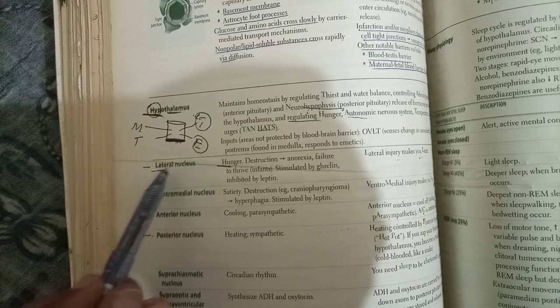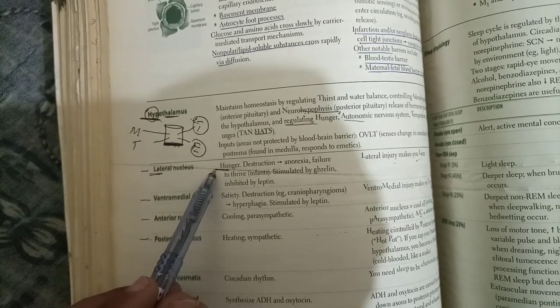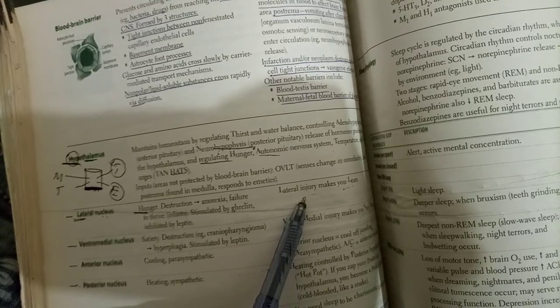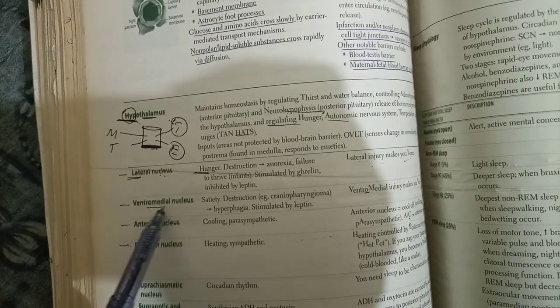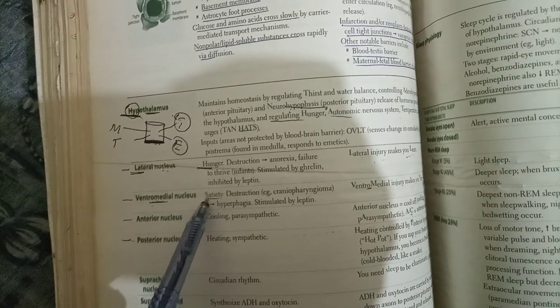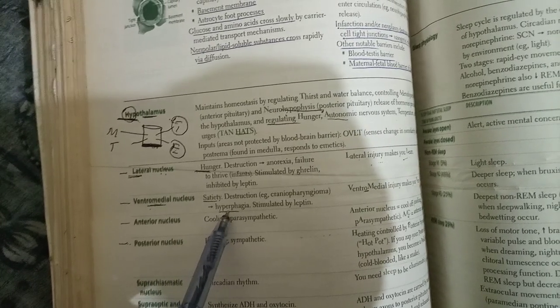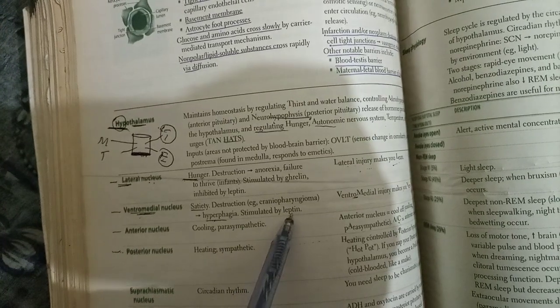So whenever there is a lesion in lateral nucleus, the patient will lose hunger and will become thin, lean. That is a mnemonic here. Lateral injury makes you lean, medial injury makes you massive, because medial nucleus has the satiety center, and its destruction leads to hyperphagia. When medial nucleus is destroyed, the patient will eat more and it will stimulate leptins. Patient will gain weight and become massive.